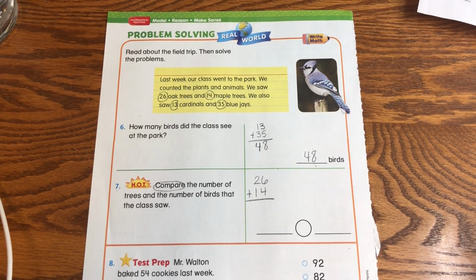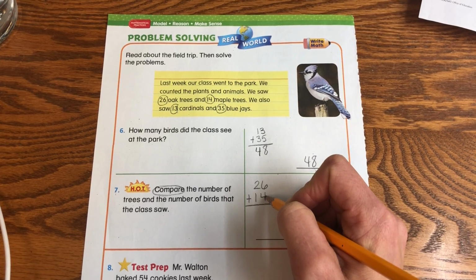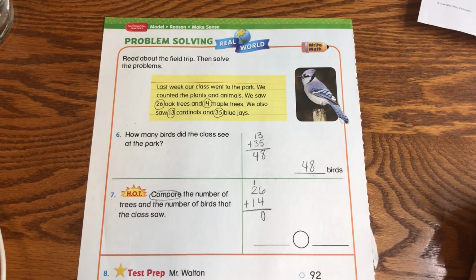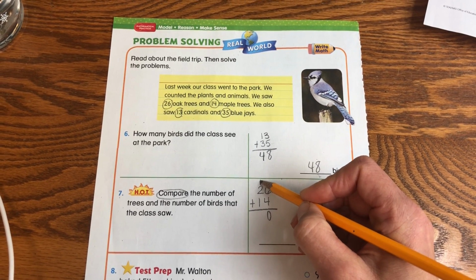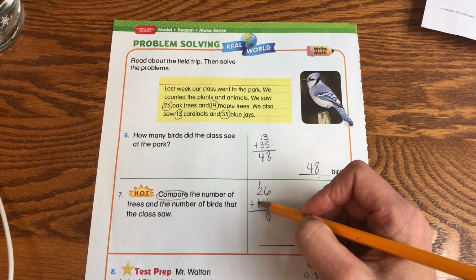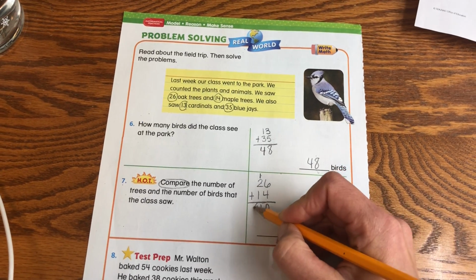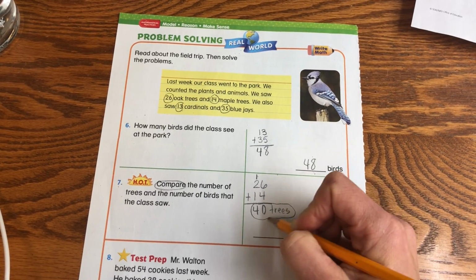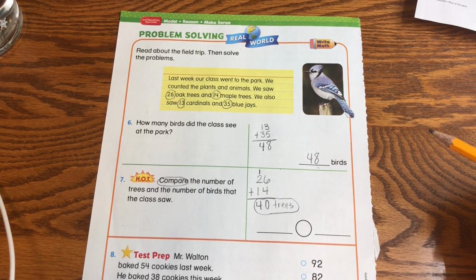Let's figure out how many trees there were. What is 6 plus 4? 10. Carry the 1, drop the 0. What is 2 plus 1? 3 plus 1 more? 4. There are 40 trees. I'm just going to write that here so I can remember. There are 40 trees and 48 birds.